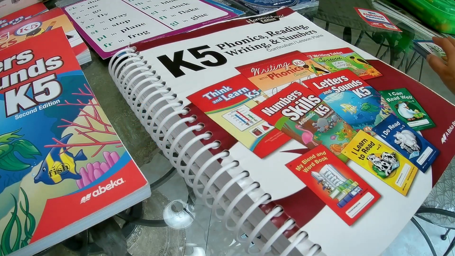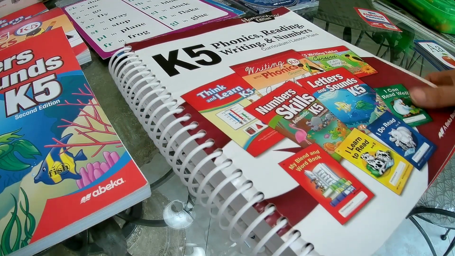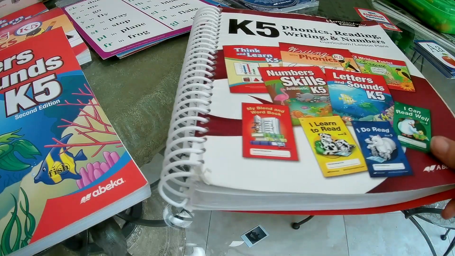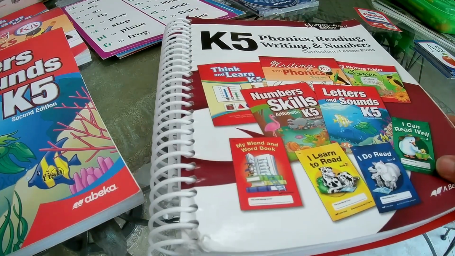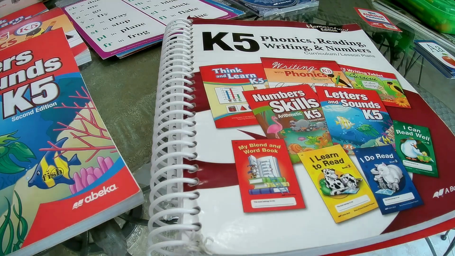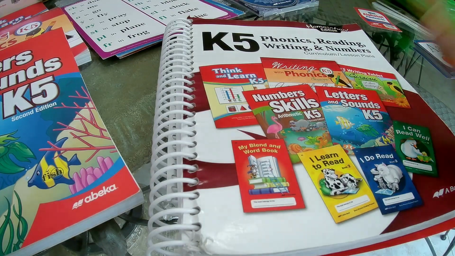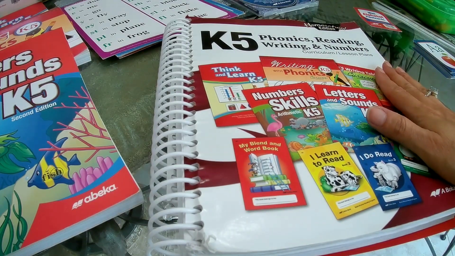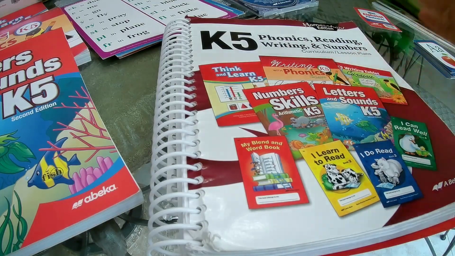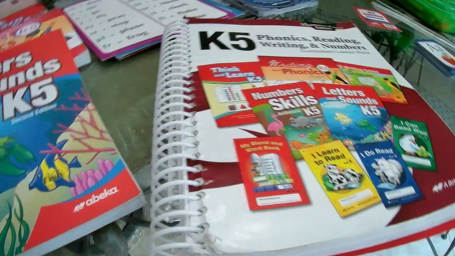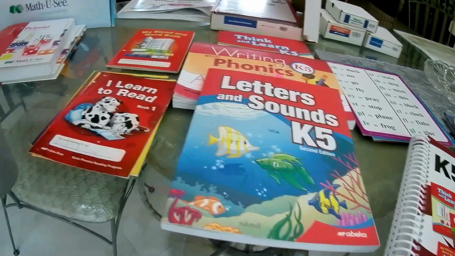A lot of people, and when I say a lot, I mean a lot of people, have been saying, I don't need it. How hard can it be to teach kindergarten? If you are a teacher and you have used Abeka before, then you can try it out. In all honesty, this curriculum lesson plan tells you exactly how to use everything that comes with the kit.